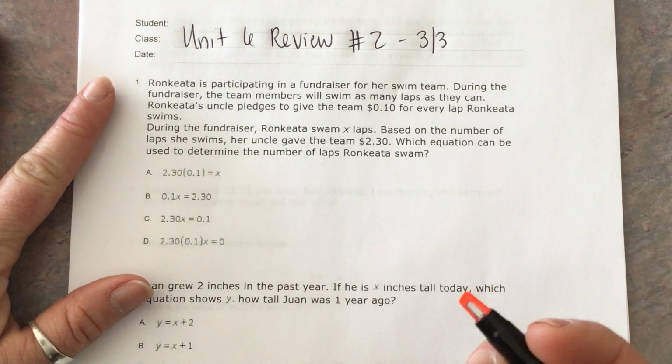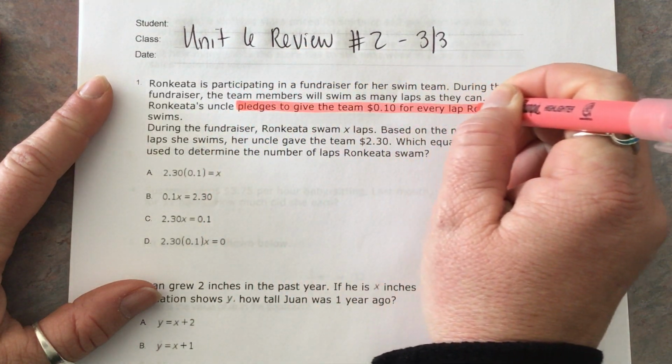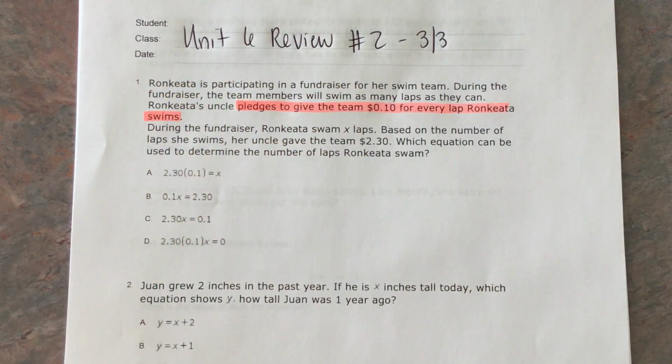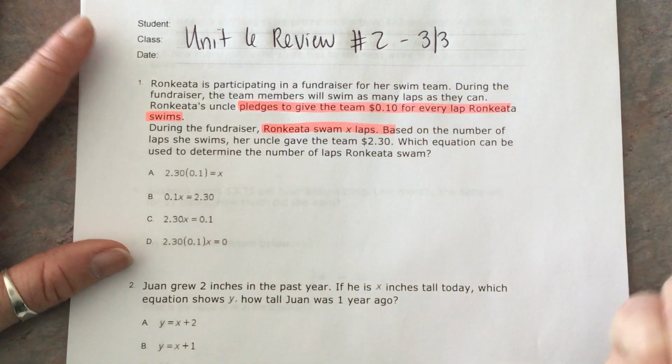Ronquita's uncle pledges to give the team 10 cents for every lap she swims. Okay, so that's important because that's kind of our rate, right? So 10 cents per lap. All right, what about the next one? During the fundraiser, Ronquita swims X laps. Okay.